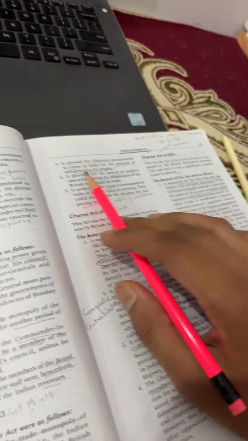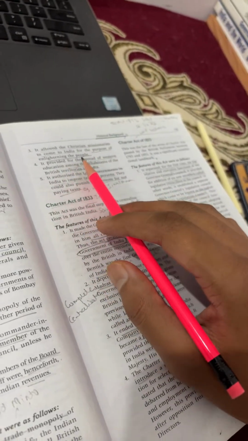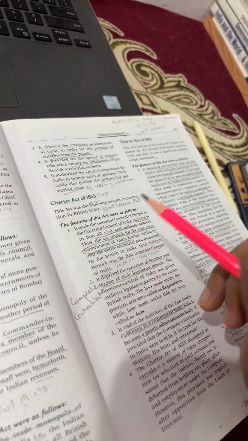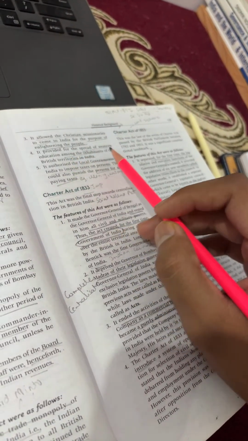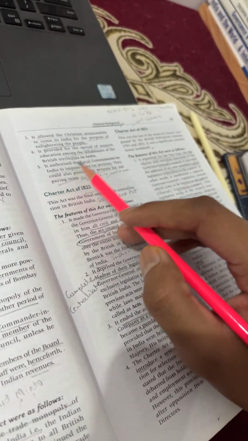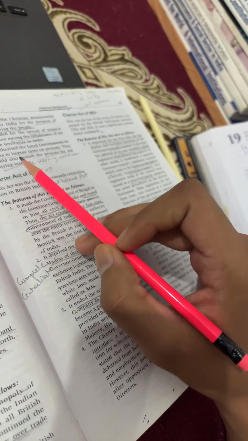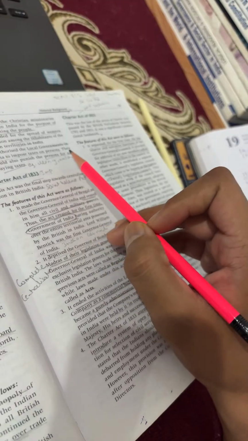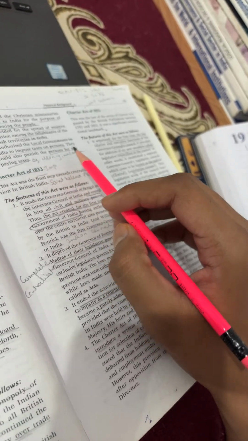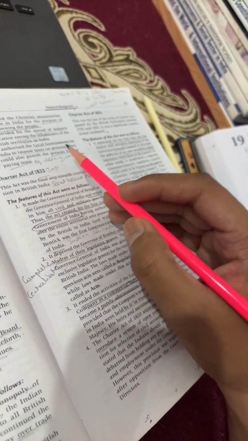It allowed the Christian missionaries to come to India for the purpose of enlightening the people. Charter Act 1830. It provided for the spread of Western education among the inhabitants of the British territories in India. It authorized the local governments in India to impose tax on persons, but they could not punish the persons for not paying taxes.